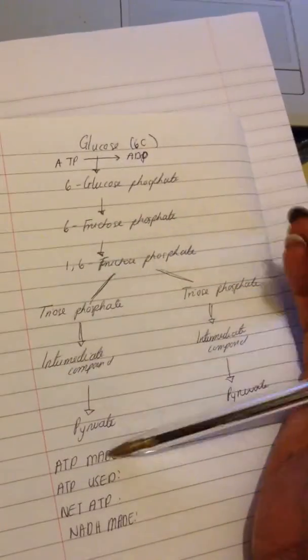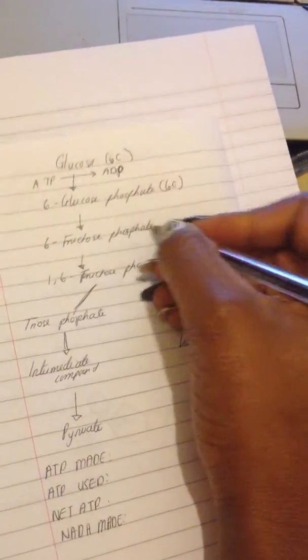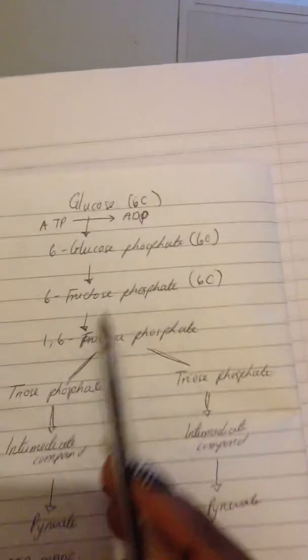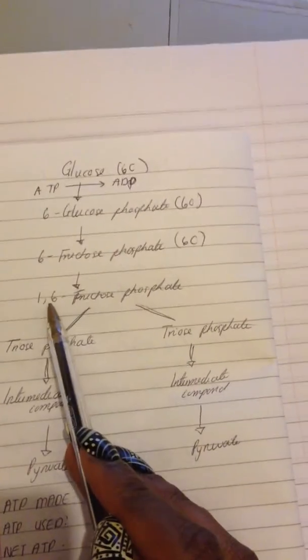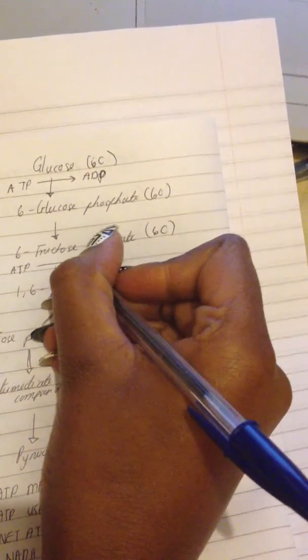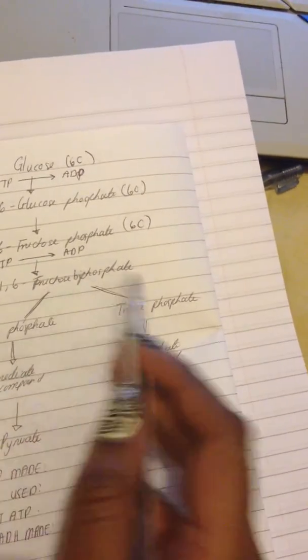This is then isomerized into another 6 carbon compound here. So that is 6 fructose phosphate. So that's got 6 carbons as well. And then if you notice, our next product is 1,6-fructose biphosphate. This means that there's 2 phosphate molecules, but up here we've only got 1. So therefore 6-fructose phosphate has been phosphorylated. So ATP then phosphorylates this, giving us ADP and giving us 1,6-fructose biphosphate.